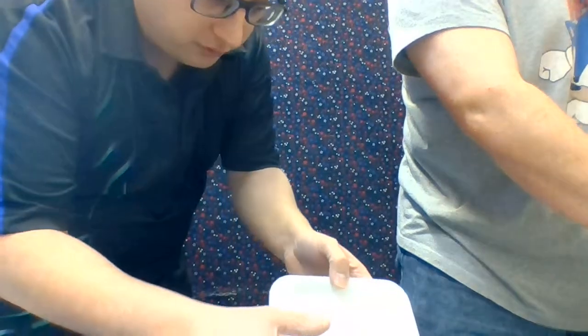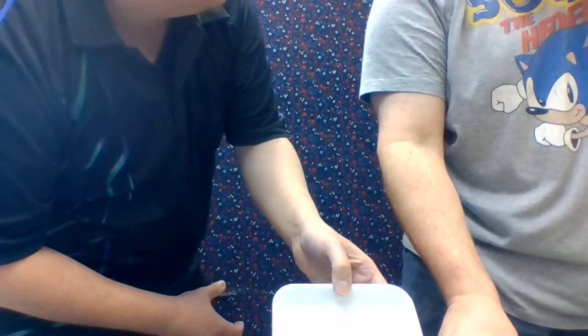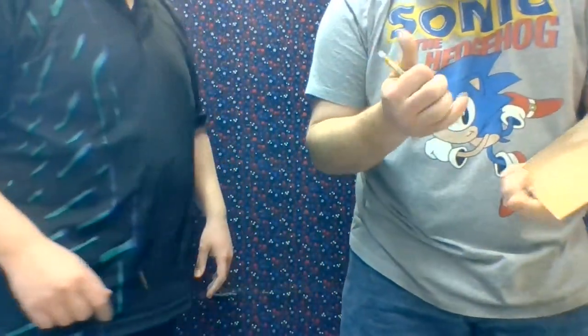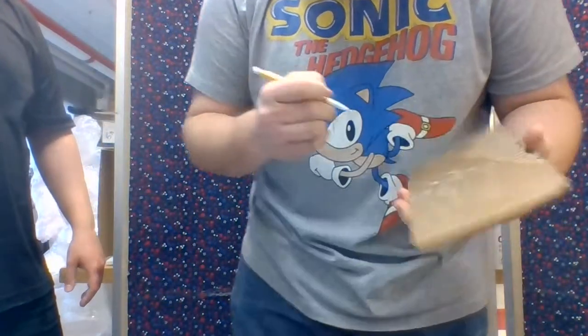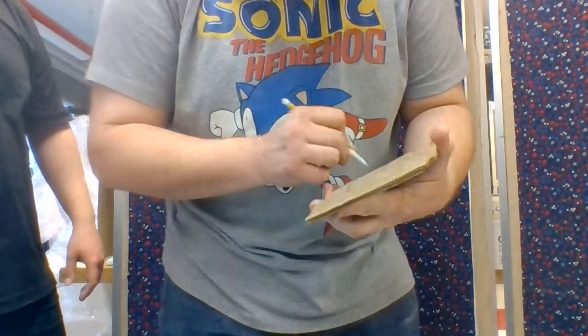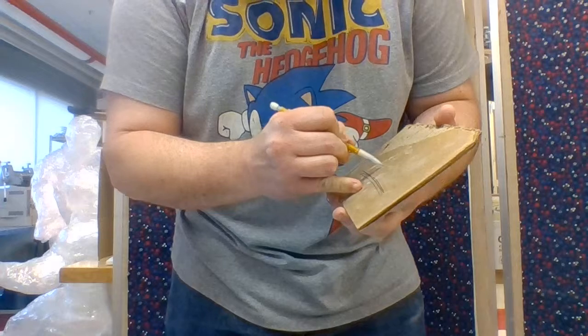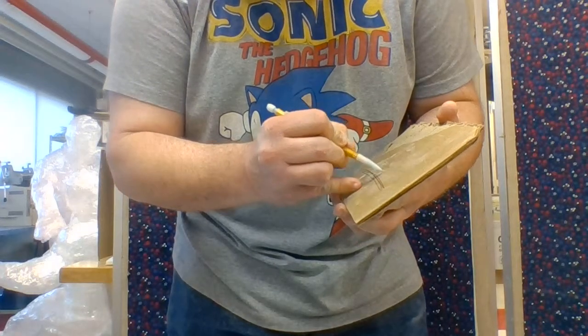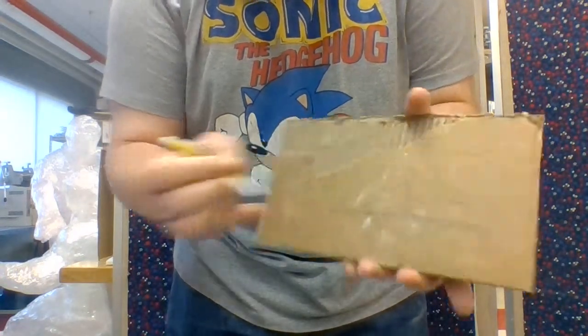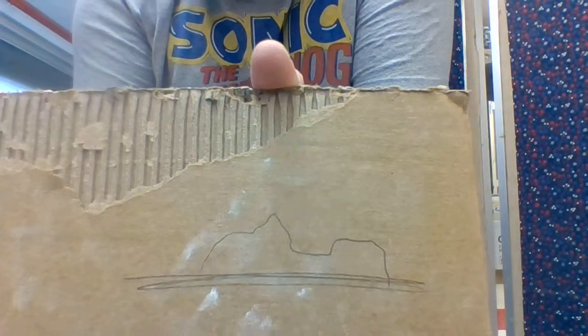Yeah, so you're saying we're going to pour the plaster, and then we're going to go to the bottom and try to pull this out of the plaster. Yeah, so if this is a cross section, you can have whatever you want going on like that.